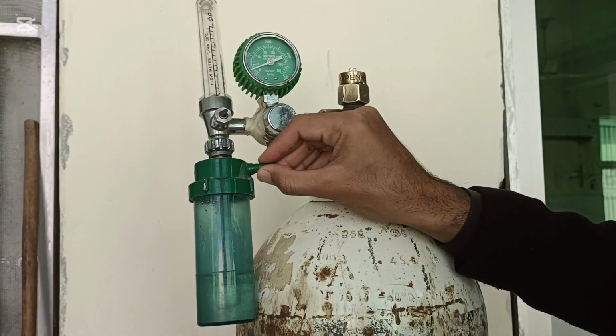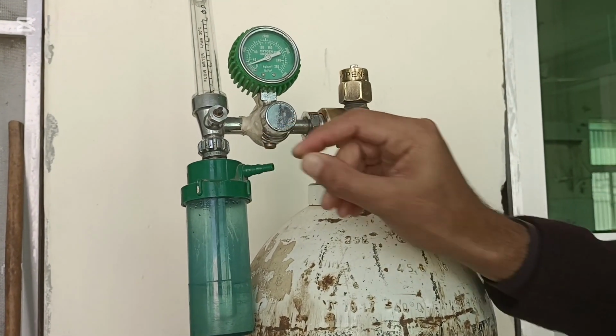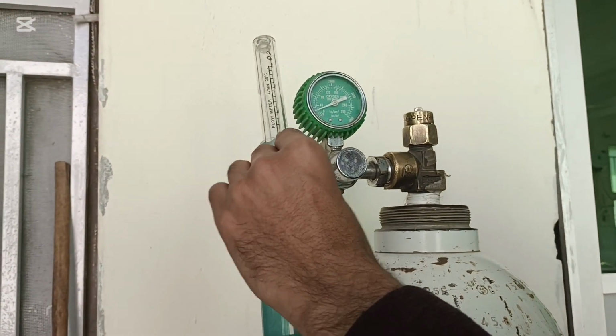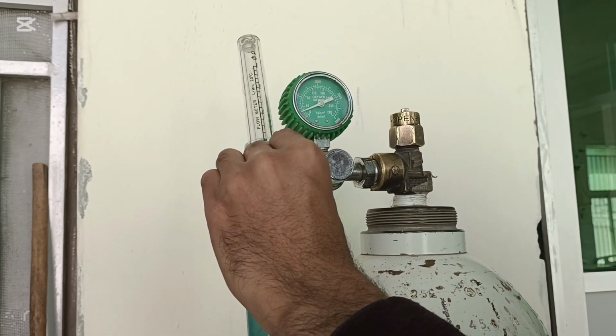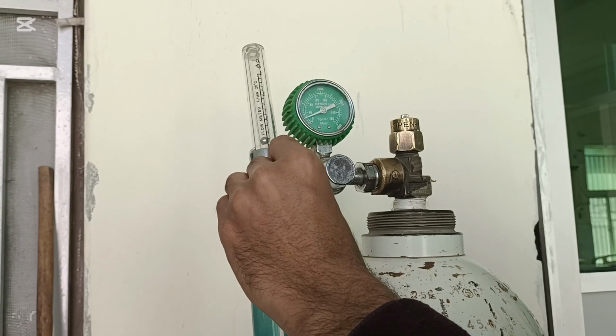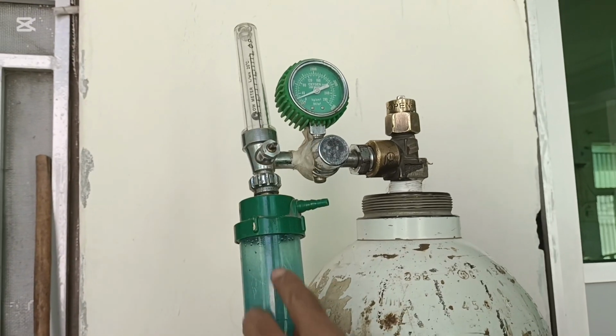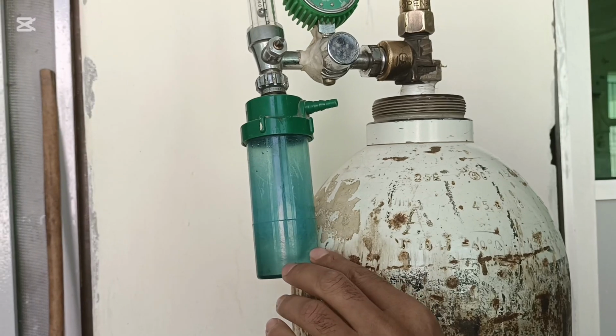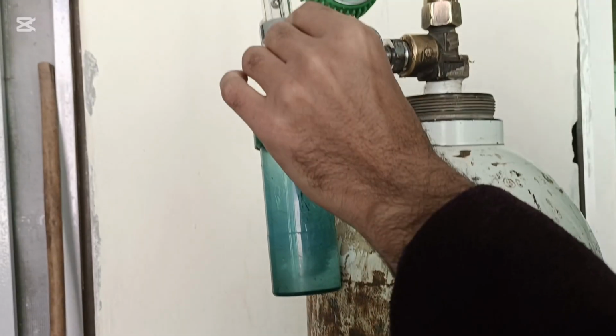When you insert the face mask tube into the outlet, turn the control valve anti-clockwise. The oxygen flow will start. You can see over here there are bubbles forming in the humidifier.